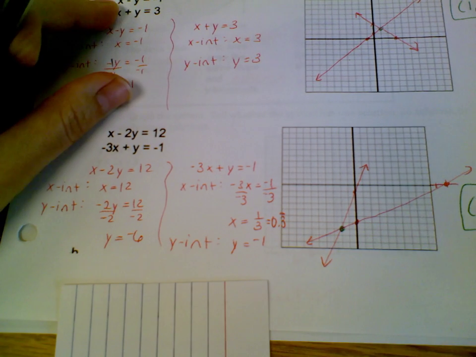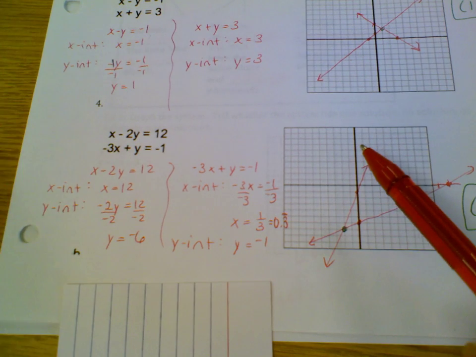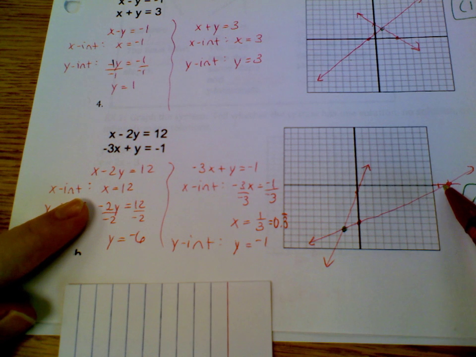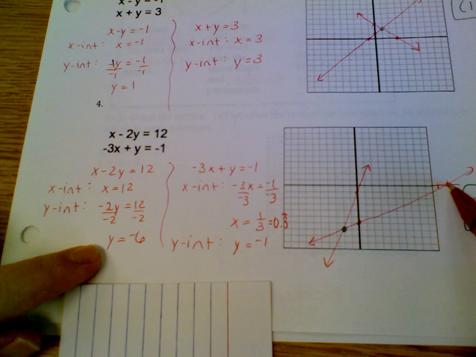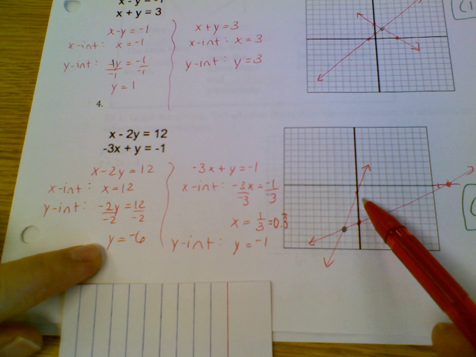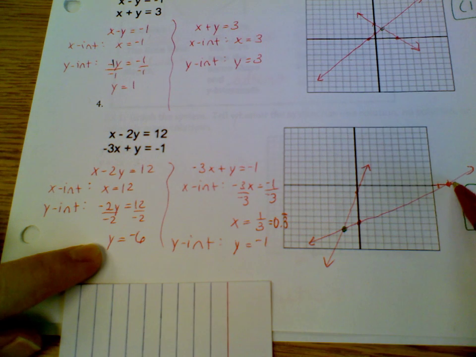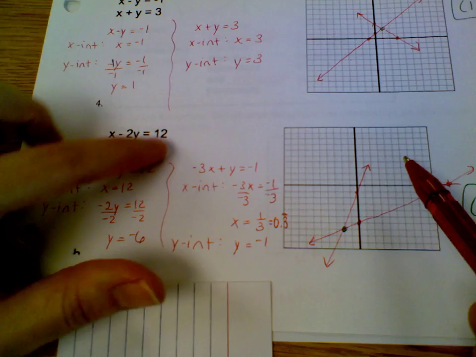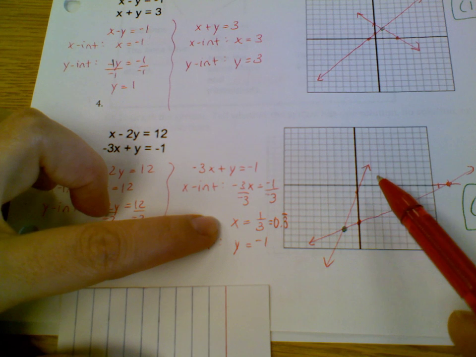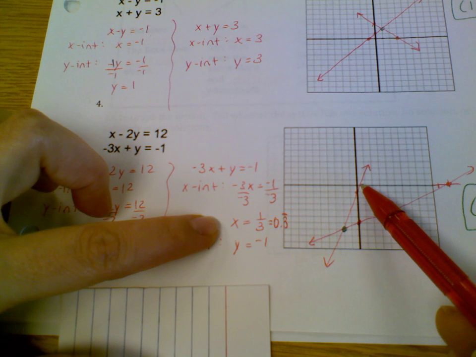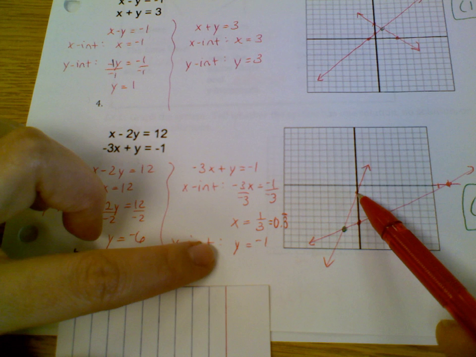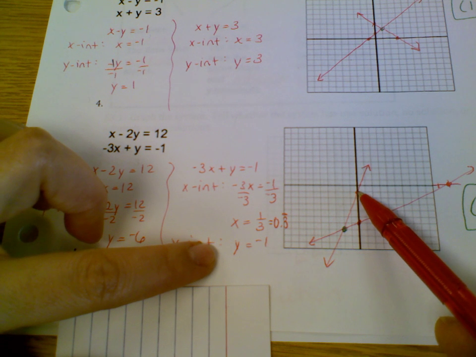Over here on my graph, for this top equation, x equaling 12, I had to extend my graph out 2 spots to put 12 on there. And then for y equaling -6, I went on the y-axis at -6. With my straight edge, I drew the best straight line I could. Then for the other set, I had 0.3, so that means I'm going to be at about 1/3 of the way between 0 and 1. So if I cut that into 3 sections, here would be about 1/3. Then I have at -1 for my y-intercept.